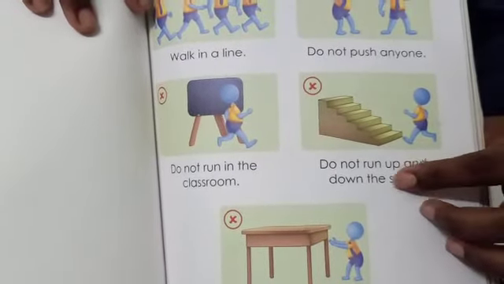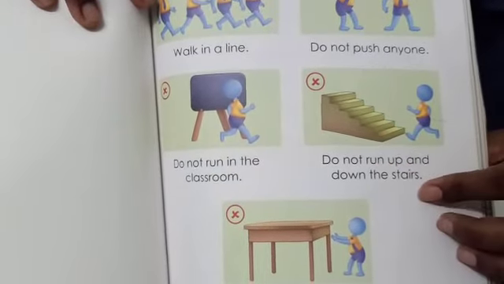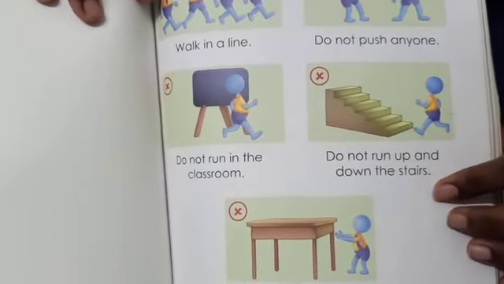So never run up and down the stairs. Always walk slowly.